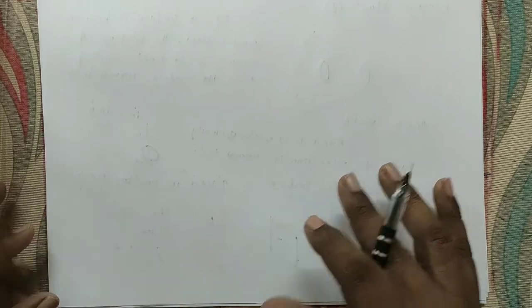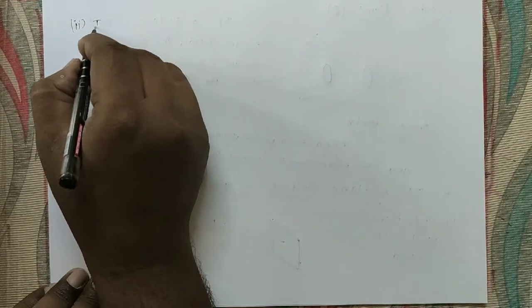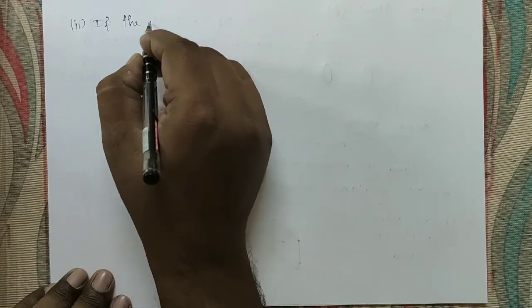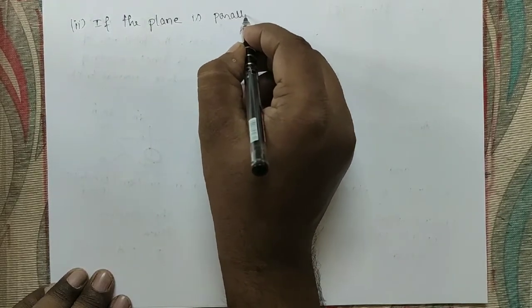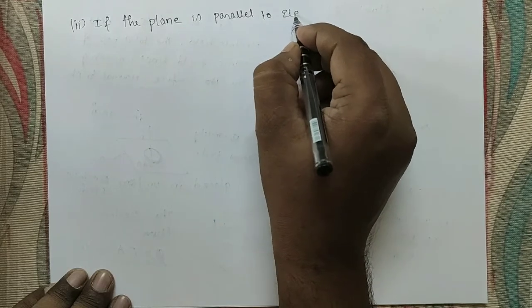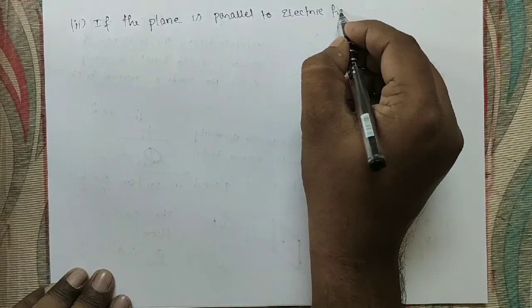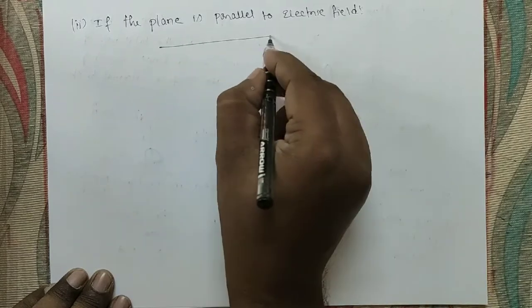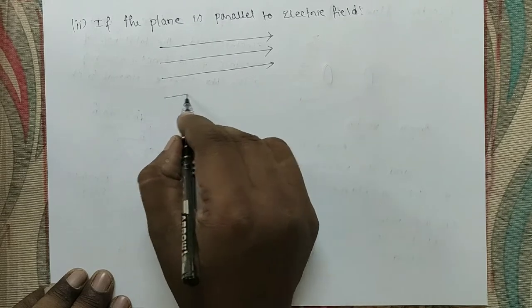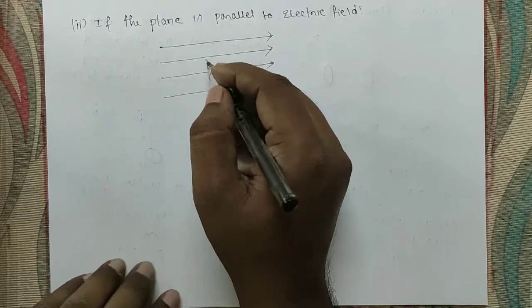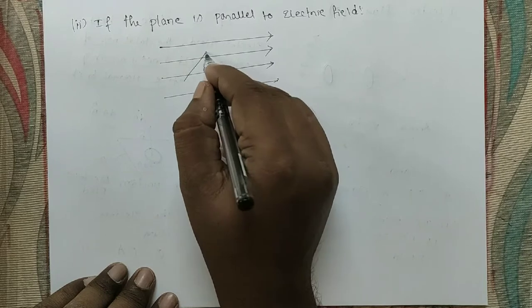Next, the second case: if the plane is parallel to the electric field. Take a uniform electric field like this, and the plane surface is parallel to it.